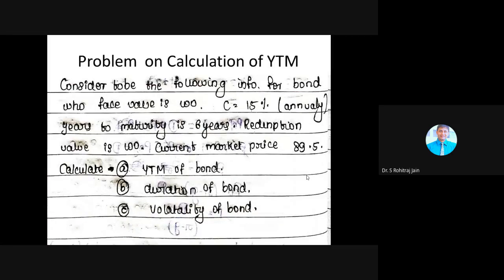15% on 100 is how much? 15. Correct? Plus M. M is how much? Par value or the maturity value, that is 100, minus the current price of the bond they have given, that is 89.5, divided by how many years, students? Maturity 6. So divided by 6, whole divided by 0.4 into 100 plus 0.6 into 89.5.